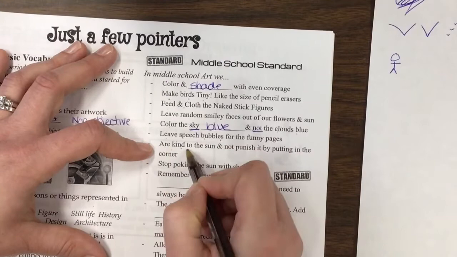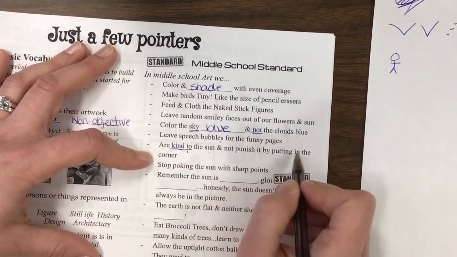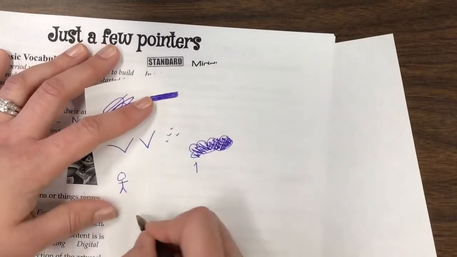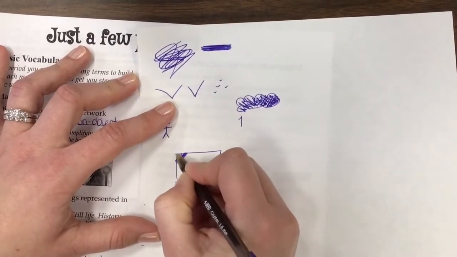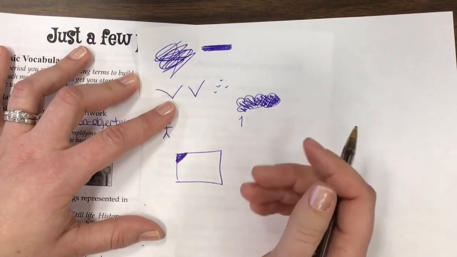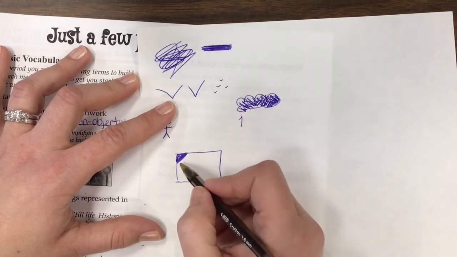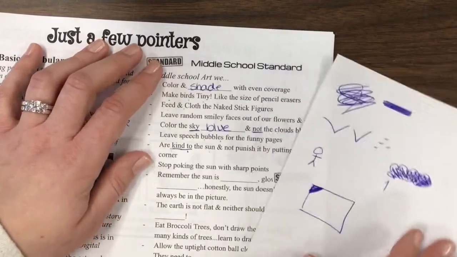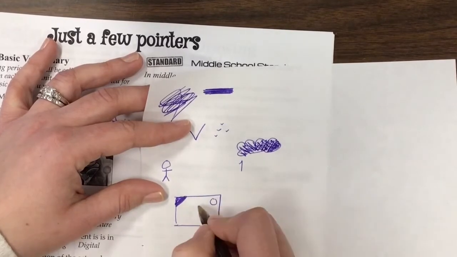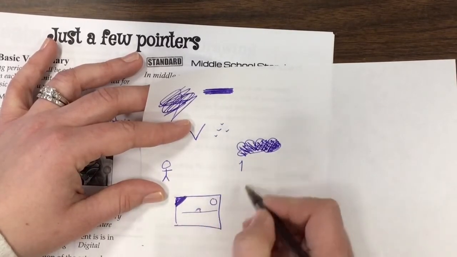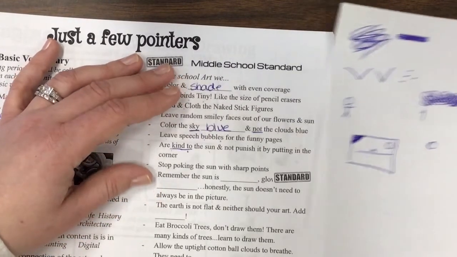We are kind to the sun. So why are we kind to the sun? Do not punish it by putting it into the corner. How many times have I seen this where we put the sun in the corner? Just think, how many times have you taken a picture outside and thought, I need to make sure the sun is in the corner? Couple of little tips: your sun can be inside, it can be low, or even more wild. It can be outside. You don't even have to put it in.